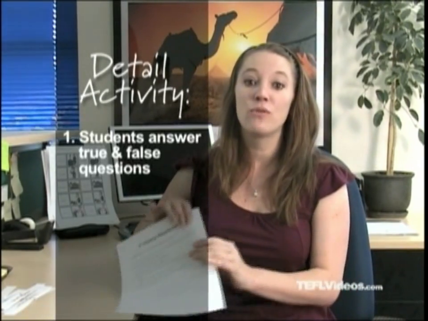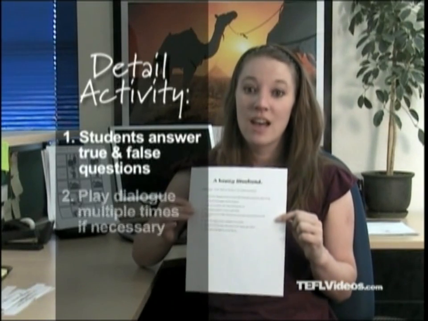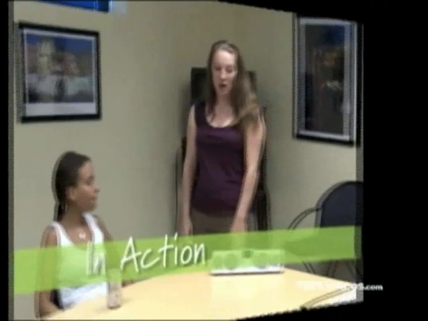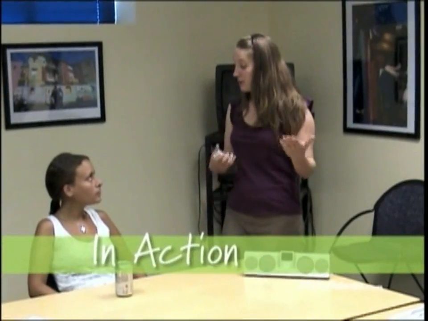For the detail stage, I've made a simple worksheet with true-false questions about the dialogue. Again, I'll allow them to hear it more than once if they struggle. Okay, so now we're going to listen to somebody's conversation about what happened this weekend.